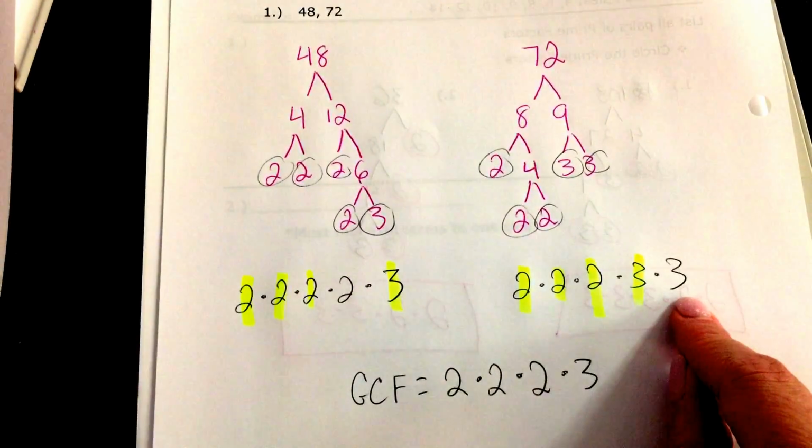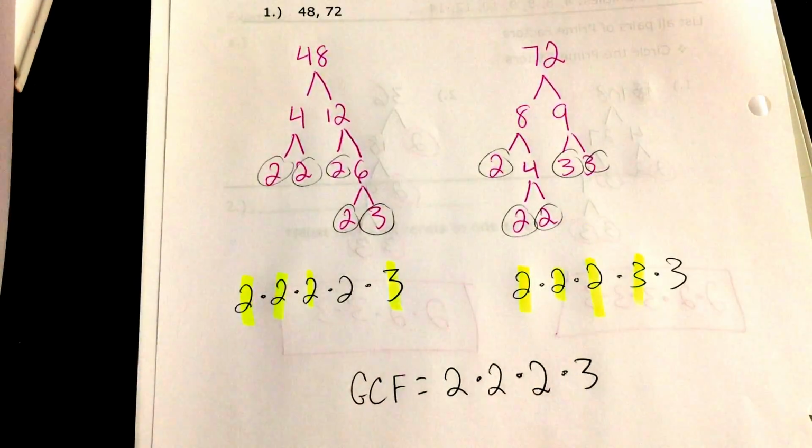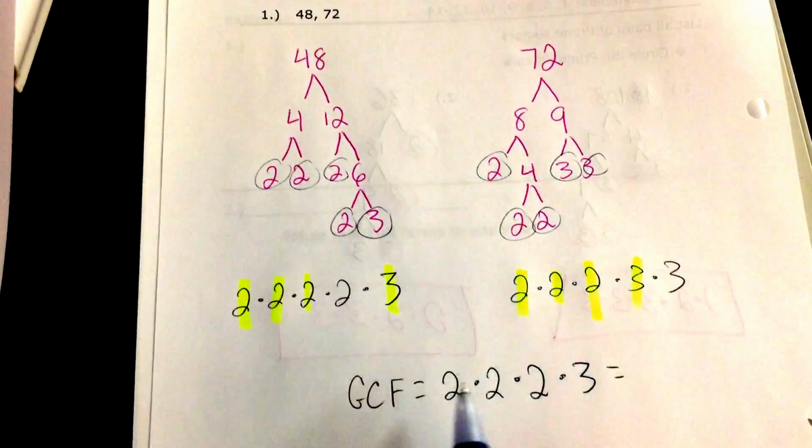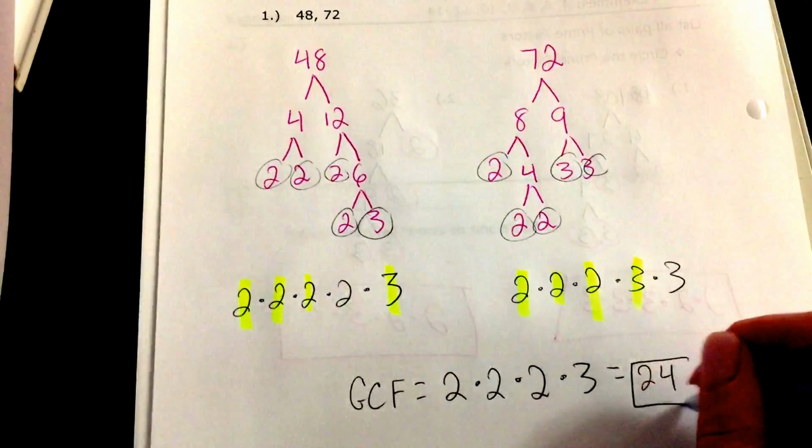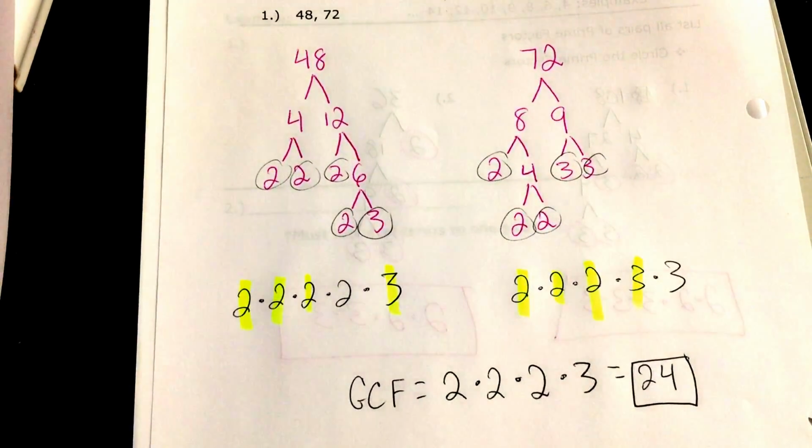What about this 3? No, because it has to be the same factor in both of them. So then what you do is you say 2 times 2 times 2 times 3 is 24. Your greatest common factor is 24. You're done.